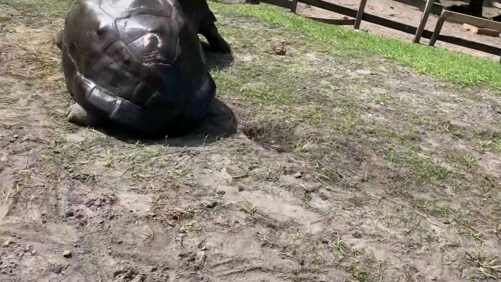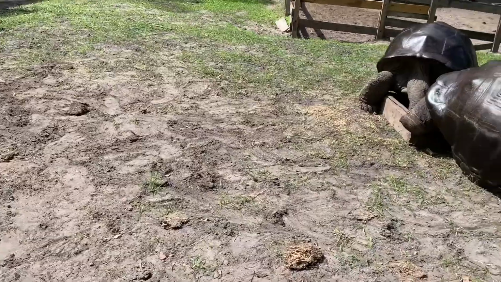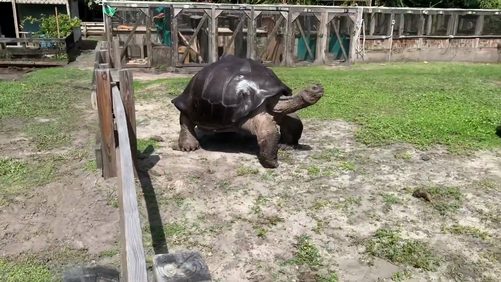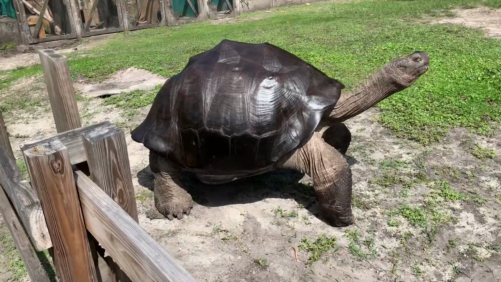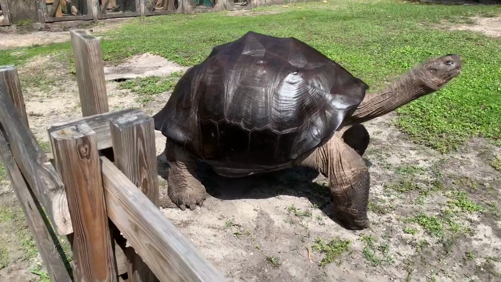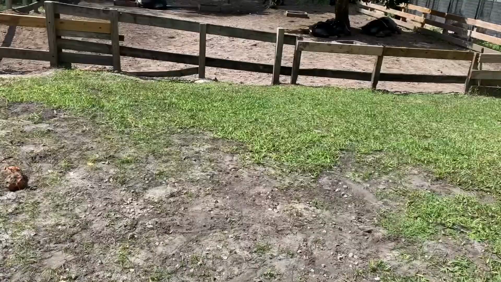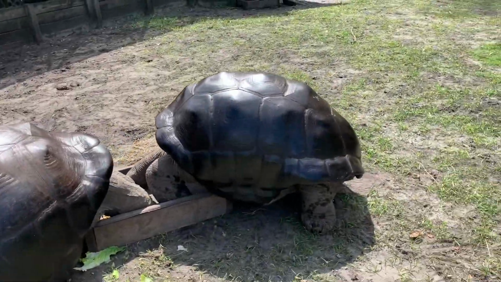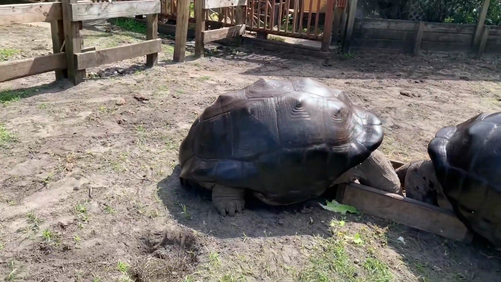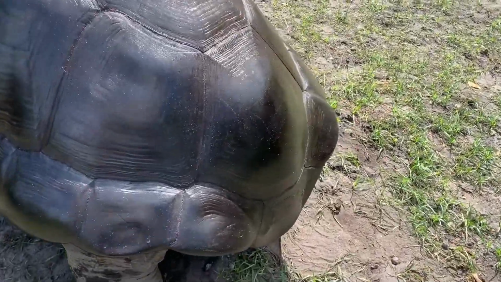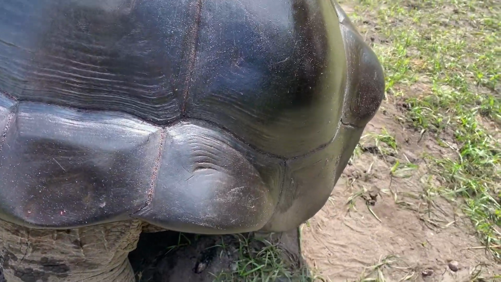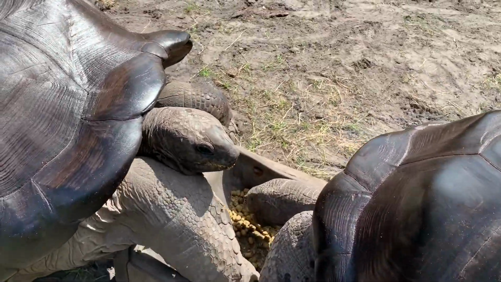Now we come over here. Let's get the shot of the side. So this is a Galapagos side. Not really much to tell the difference from Aldabras, which are here. Now, one thing you can say about Aldabras is you see this section right back here, how the back of the shell wraps around. That is something you see more dominant in Aldabras, but look at their heads.